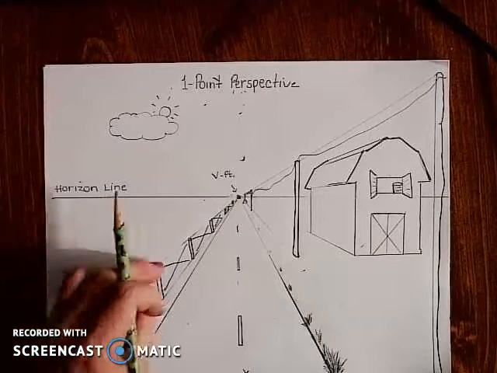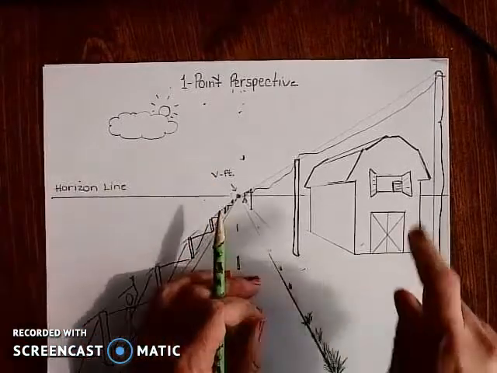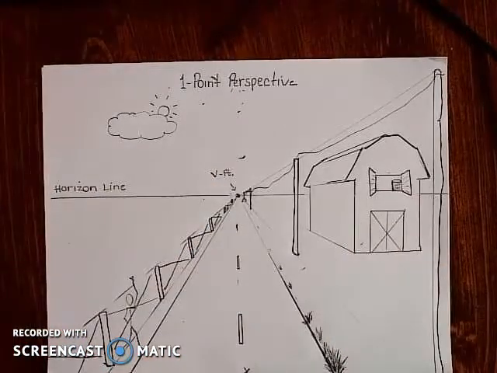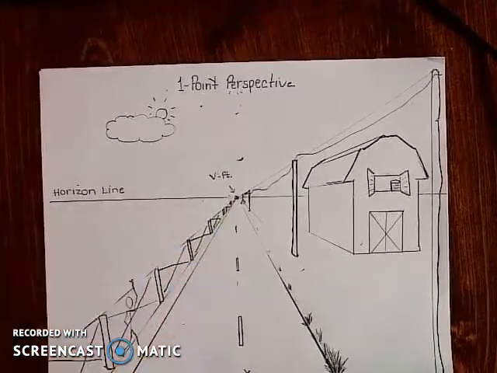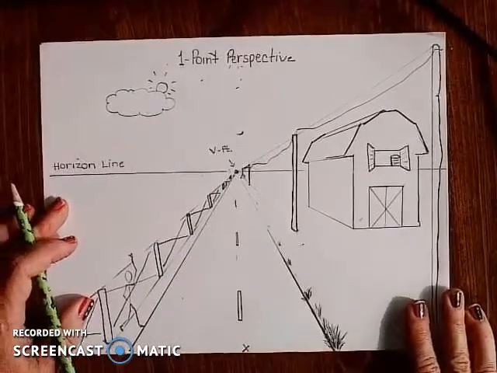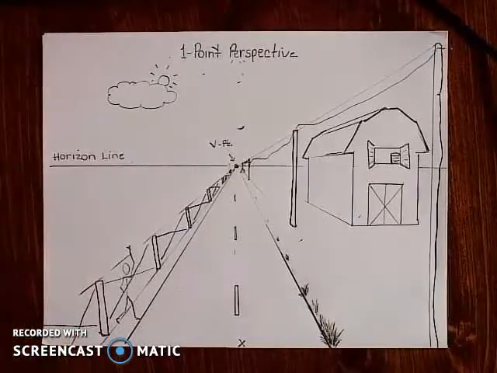Okay, so fence or telephone poles, road, and a barn at the very minimum, horizon line, vanishing point, and you're going to send me a picture of that or bring it to me if you're in class for your first grade.